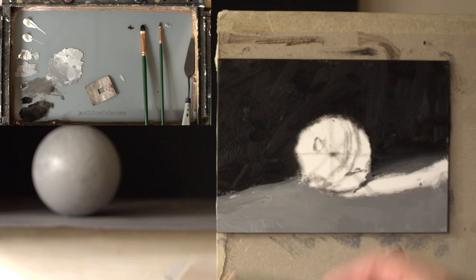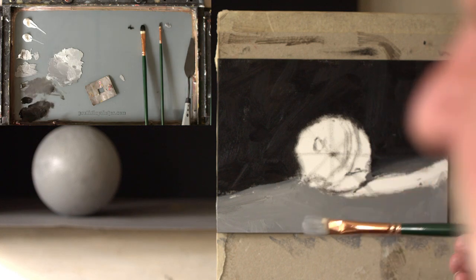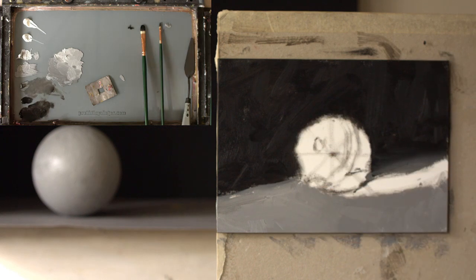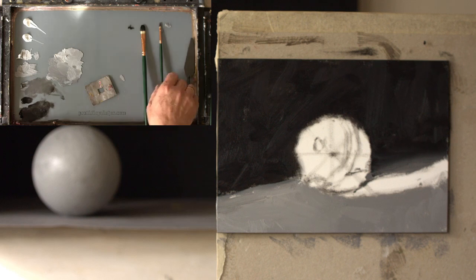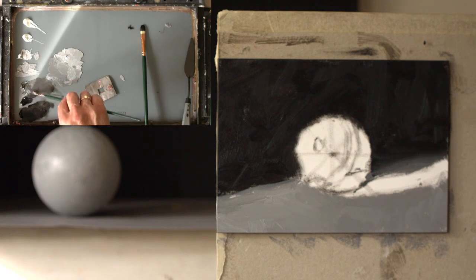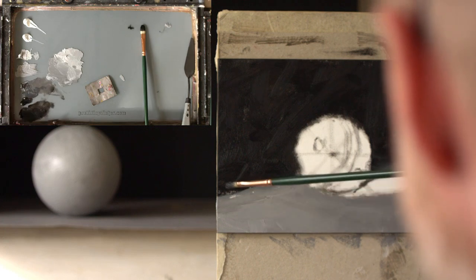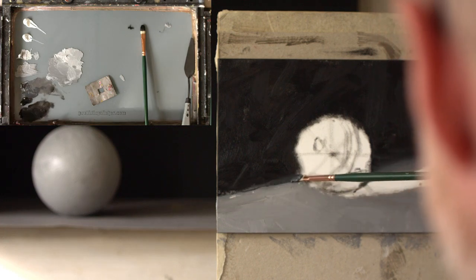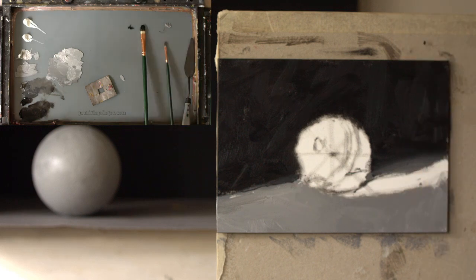This needs to be softened, so I'm putting a value in between in there. It's hard to see the difference on a camera. It's hard to pick up the difference between the thin paint here and the thicker paint here. I'm going to put another bit of intermediate value there, just to help me when I hatch this and smooth it out. And then I'll do my hatching.